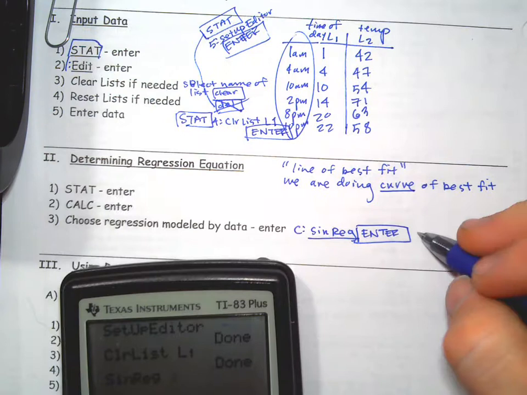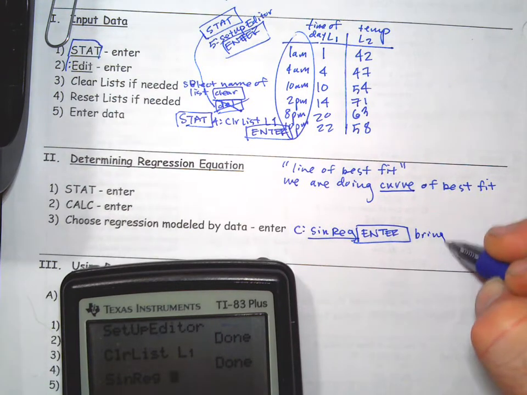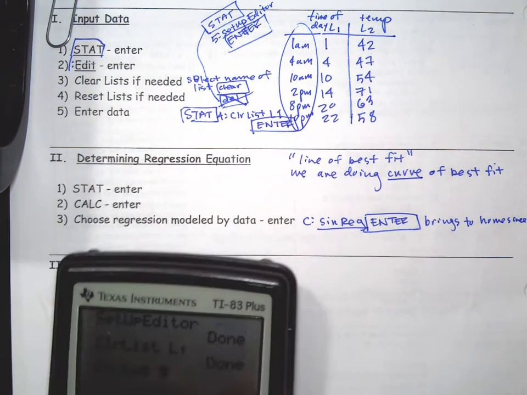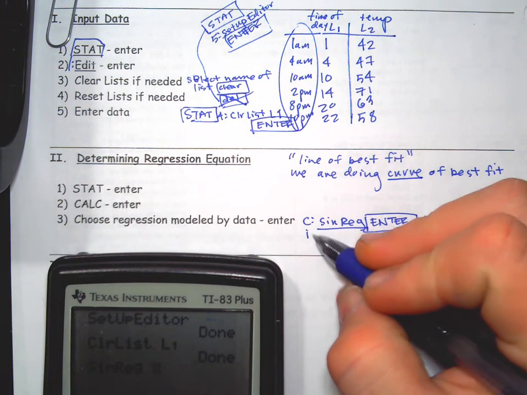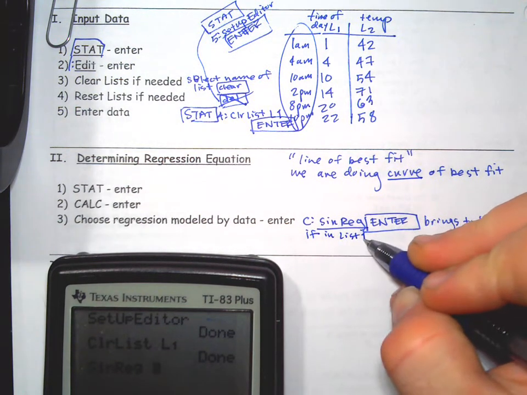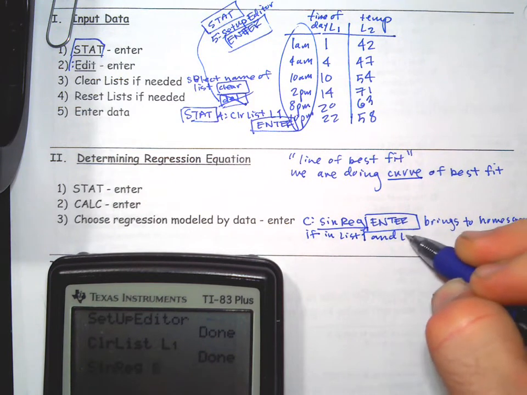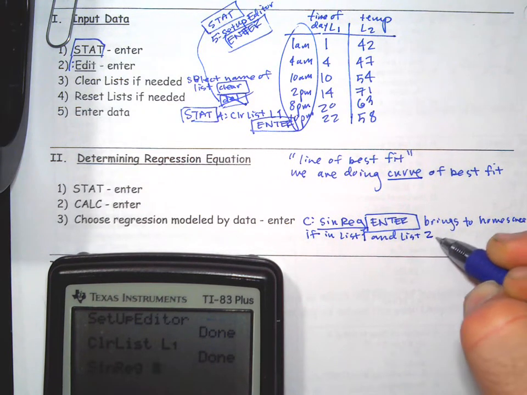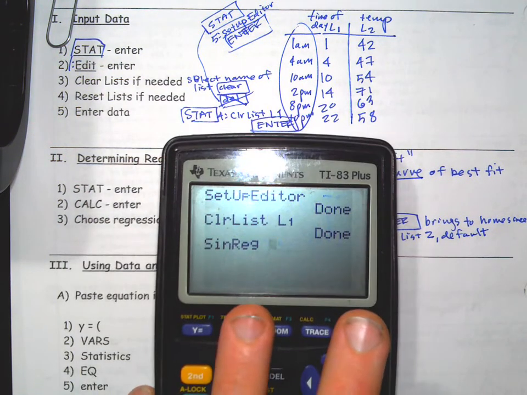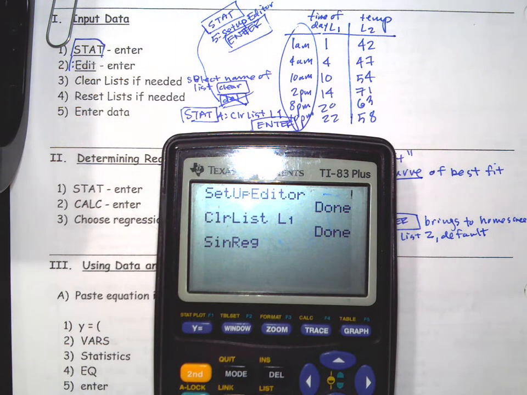It brings you to what we call the home screen. I was just adding some notes for you for reference. You might write these down too. Now, if the information is in list 1 and list 2, that's going to be really convenient. We refer to those as the default lists, and that's what your calculator will assume if you don't tell it what list.